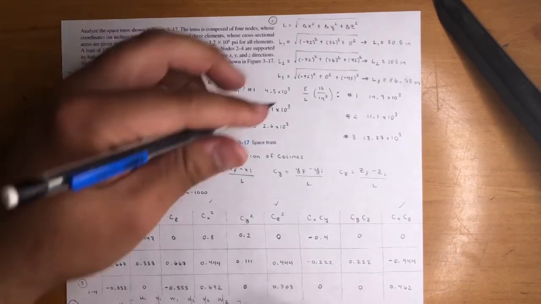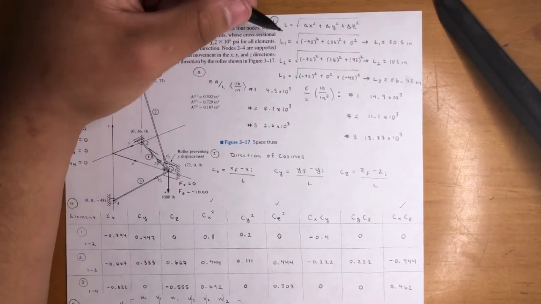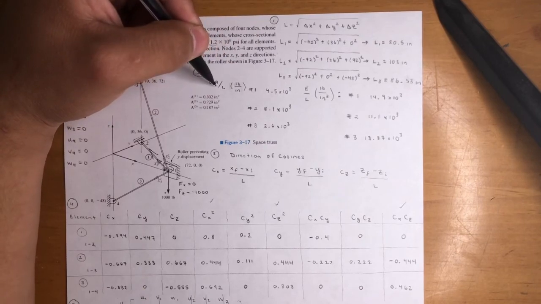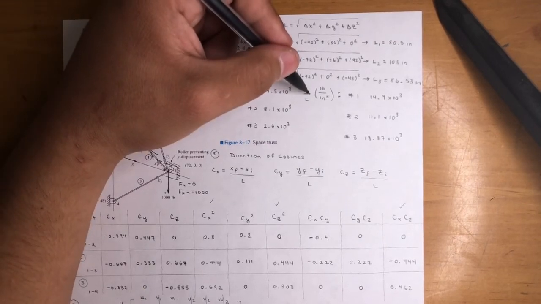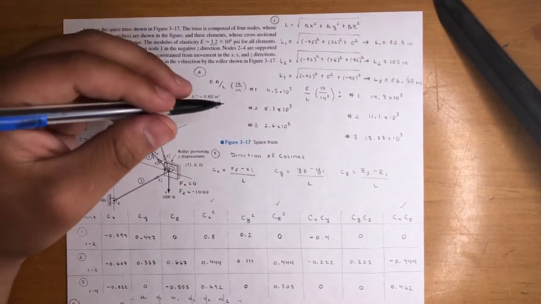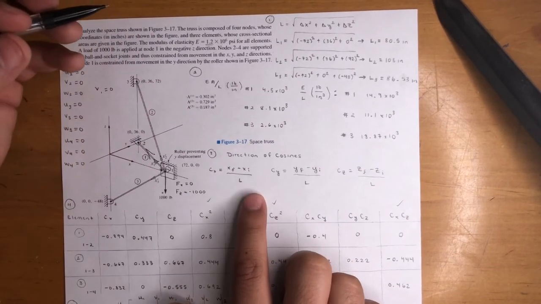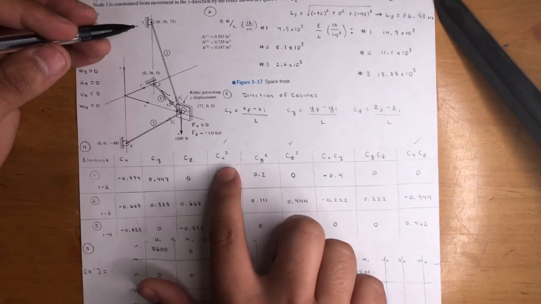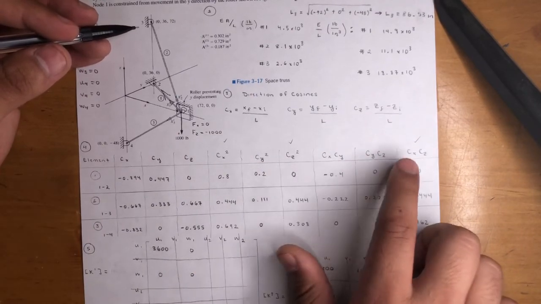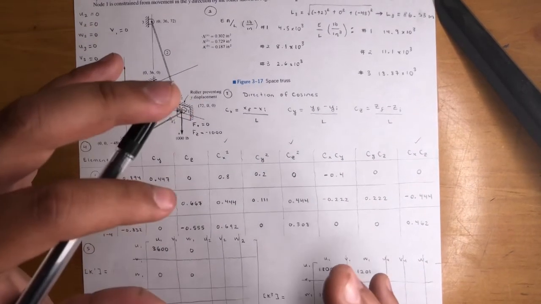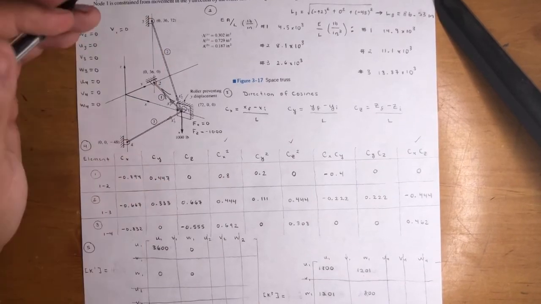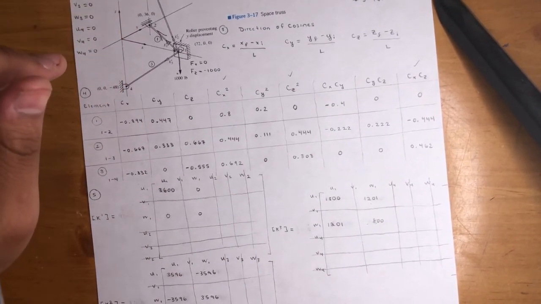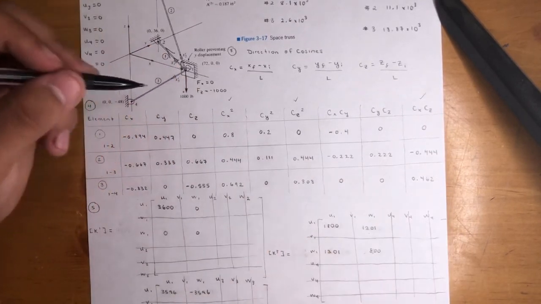But that's kind of the process, right? You want EAL, so you usually have to find lengths. Then once you have your lengths, you find EAL. In this case, you can find E over L right away, just to have it ready. Then you go to direction of cosines. You want to get all these values for each element, and then get the squared values and then these values to make the big stiffness matrix. Eventually, right? First, you got to make the little matrices for each element. And that's kind of where you use these values.